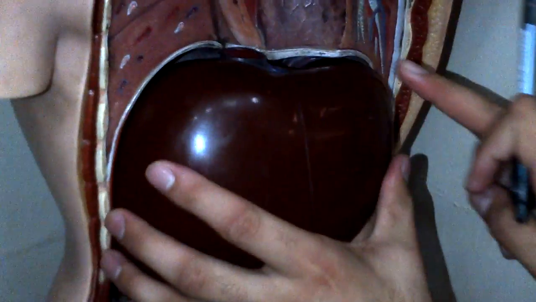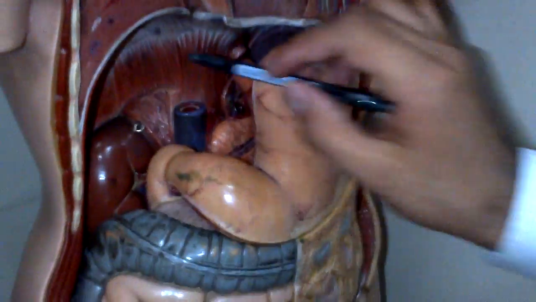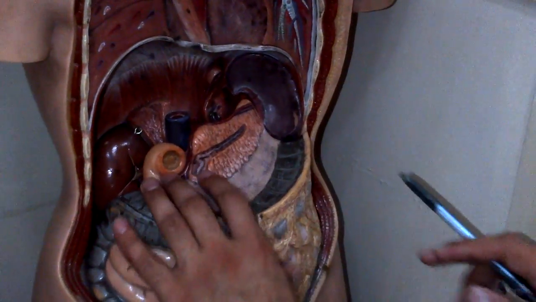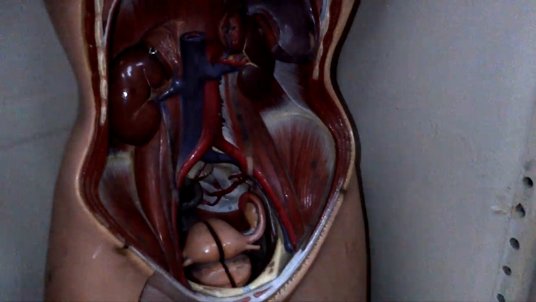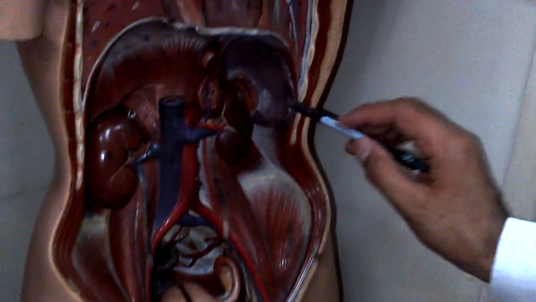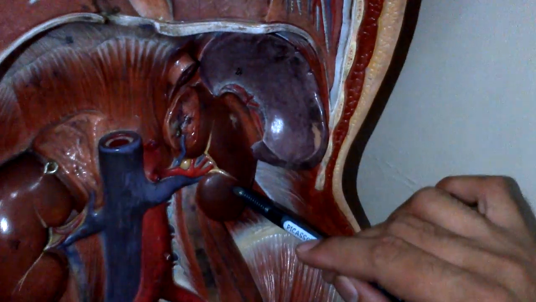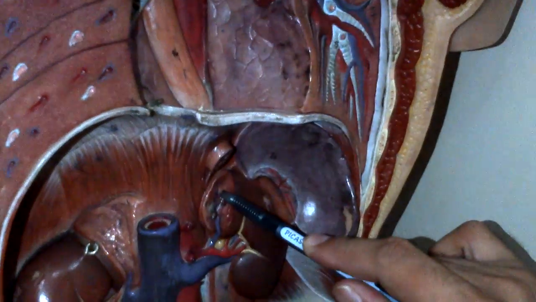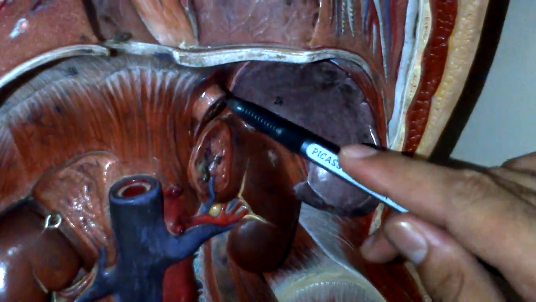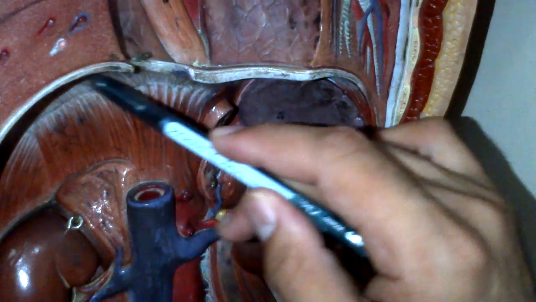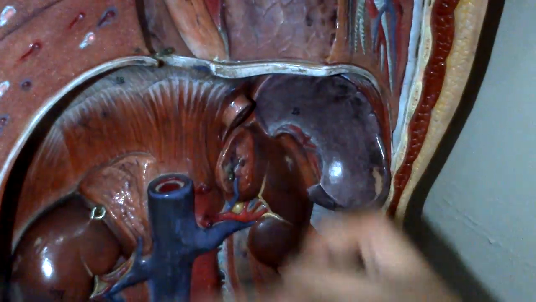Liver, diaphragm, stomach, abdominal viscera, spleen, left kidney, left suprarenal gland, esophagus, esophageal hiatus in the diaphragm, and this is diaphragm.